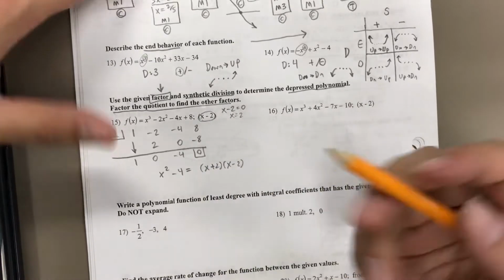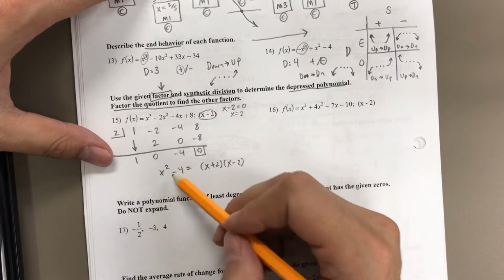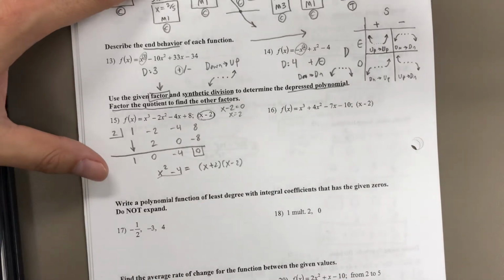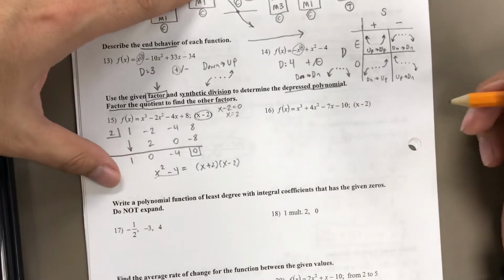And then use whatever factoring method that you usually use, the x method or whatever. And that's what you'll end up with, x plus 2, x minus 2.